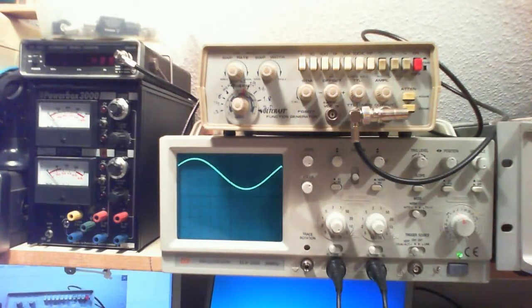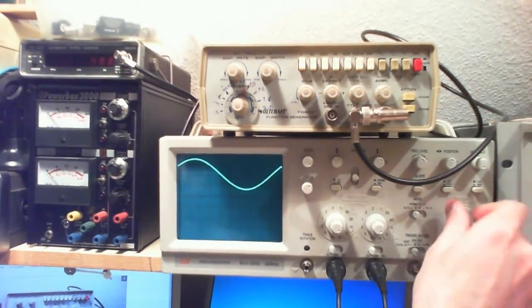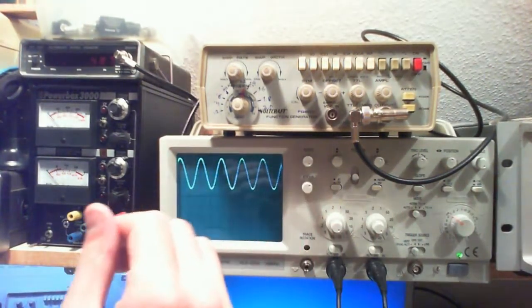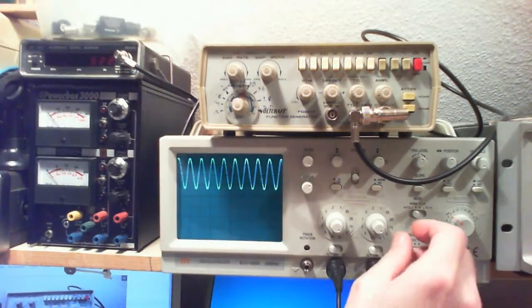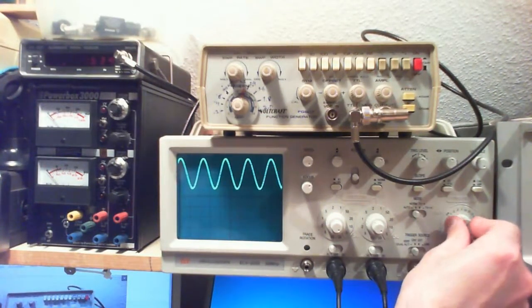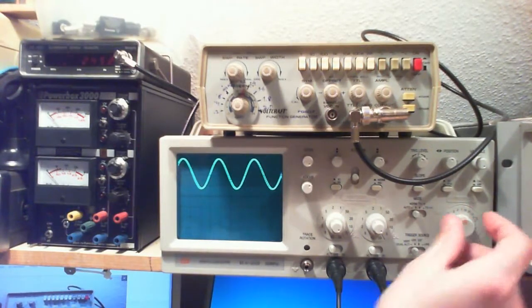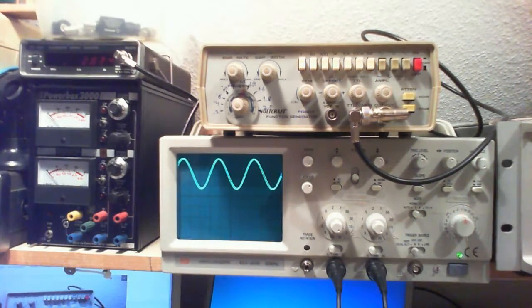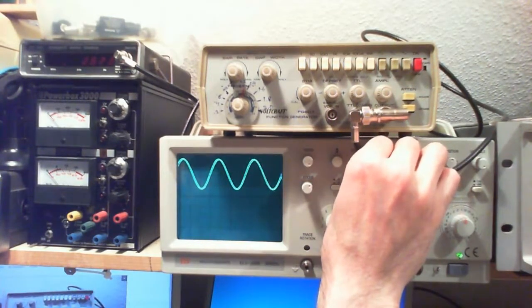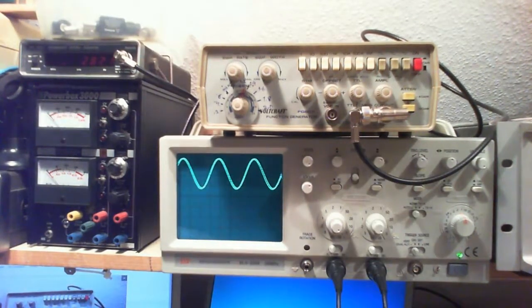Right here I have no phase shift, and right now I'm at about 500 hertz, so still no phase shift. I'm increasing the frequency, and right over here the phase shift starts at about 2 kilohertz or so, and you see that the input is actually leading.